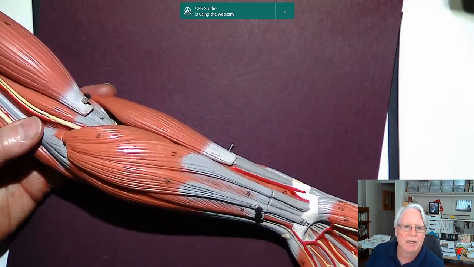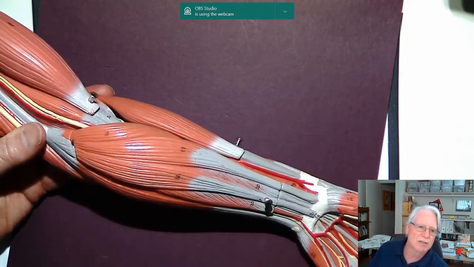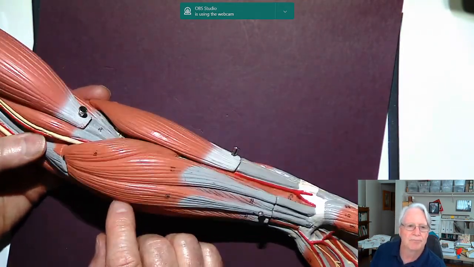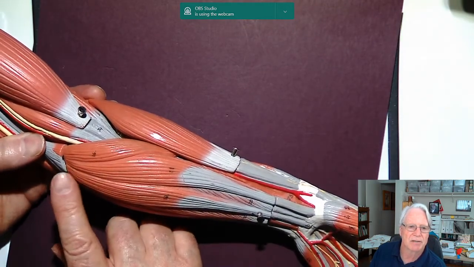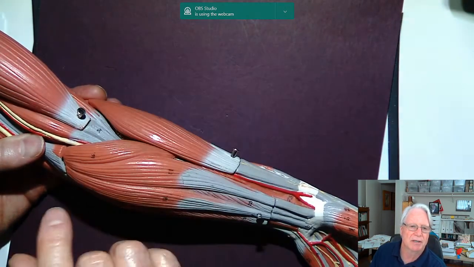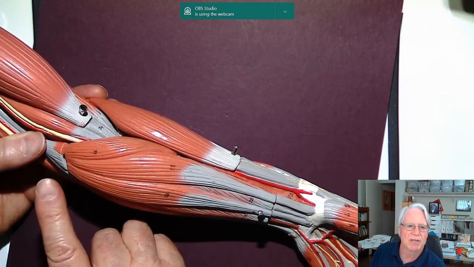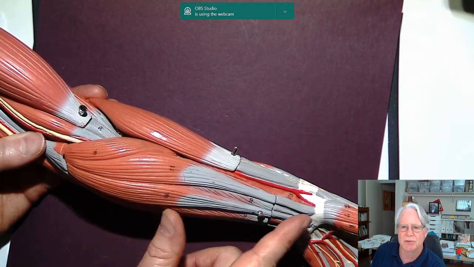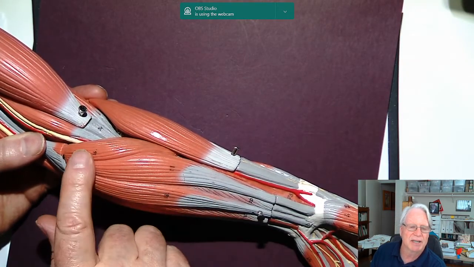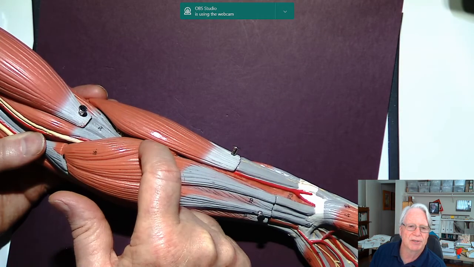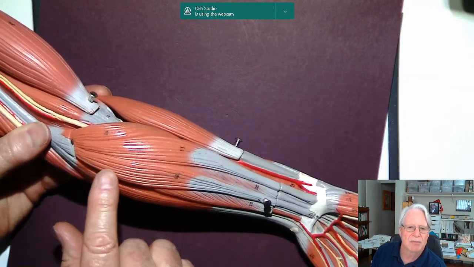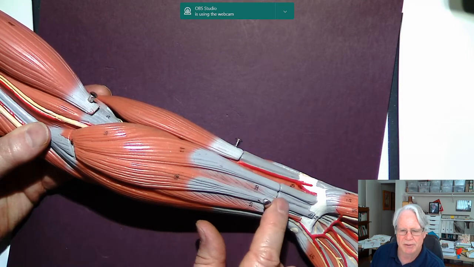Okay. So I'm looking, this is the medial side of the elbow. This is the lateral side. And I'm looking for a muscle that starts here and goes to the thumb. So I can say, oh, look at this one. Nope, doesn't go to the thumb. I can say, well, maybe. No, doesn't go to the thumb.